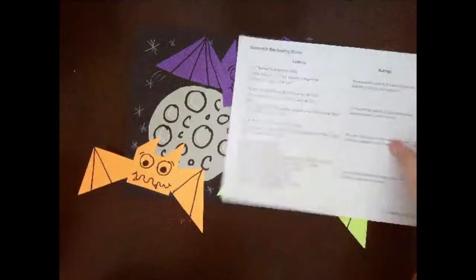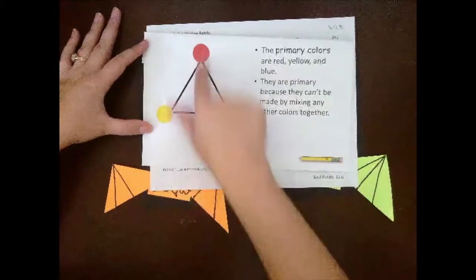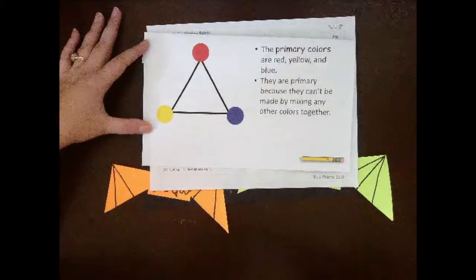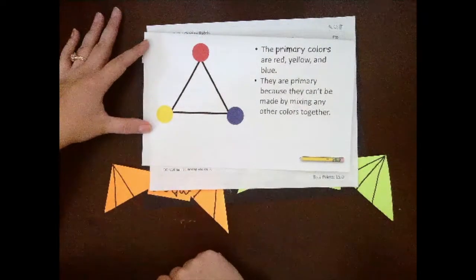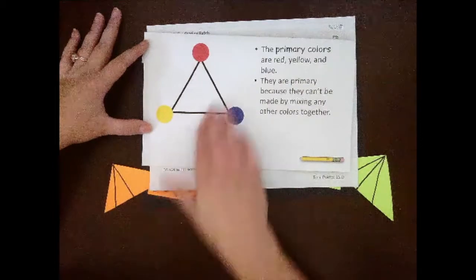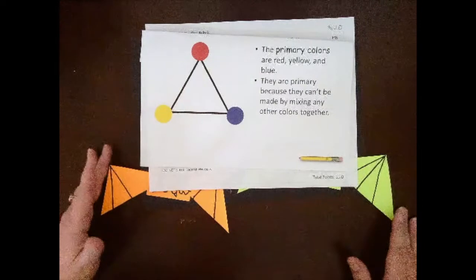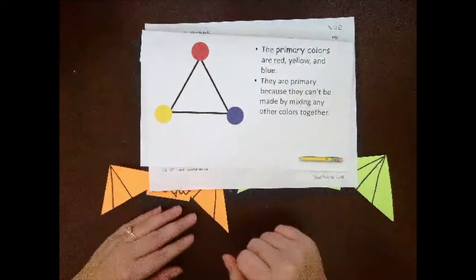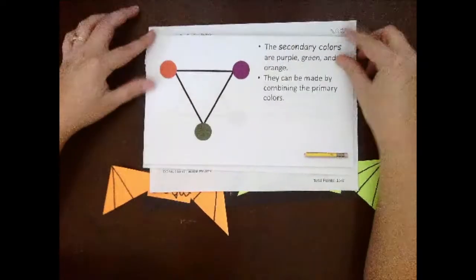Before we move on, let's review your primary and secondary colors. So if we look here, we have our 3 primary colors. The primary colors are red, yellow, and blue. They are primary because they can't be made by mixing any other colors together. So you start with the primary colors. Then what will happen is you'll use the primary colors to get our secondary colors.